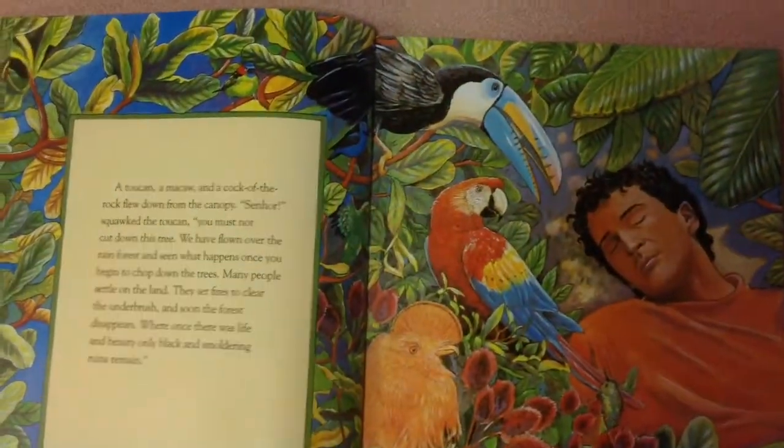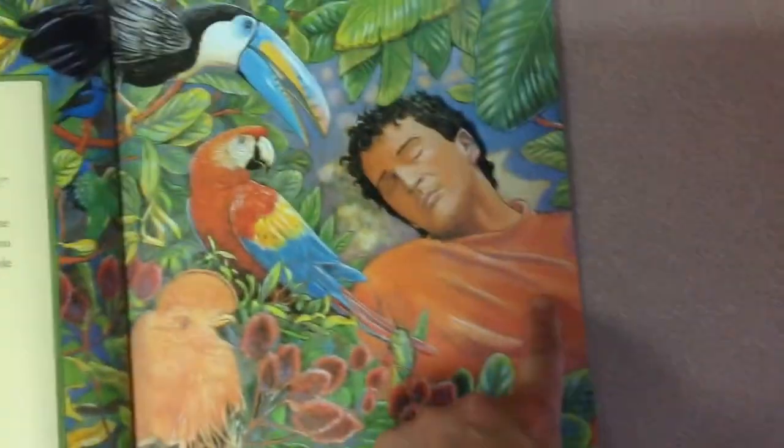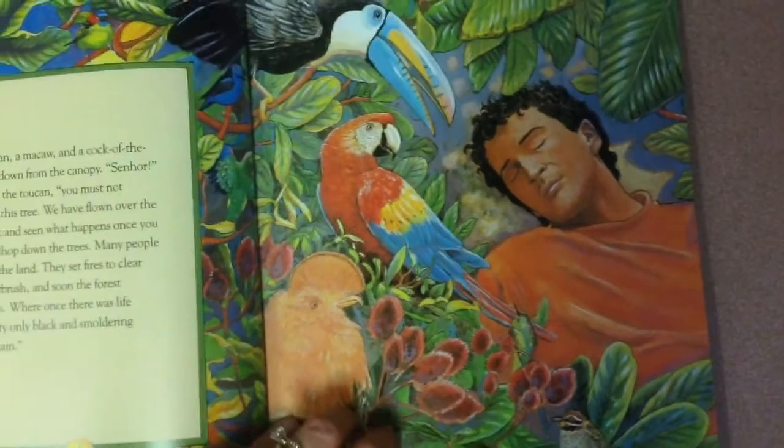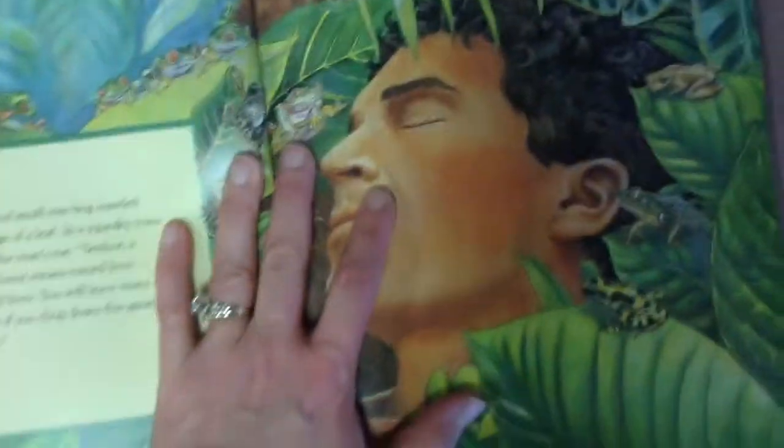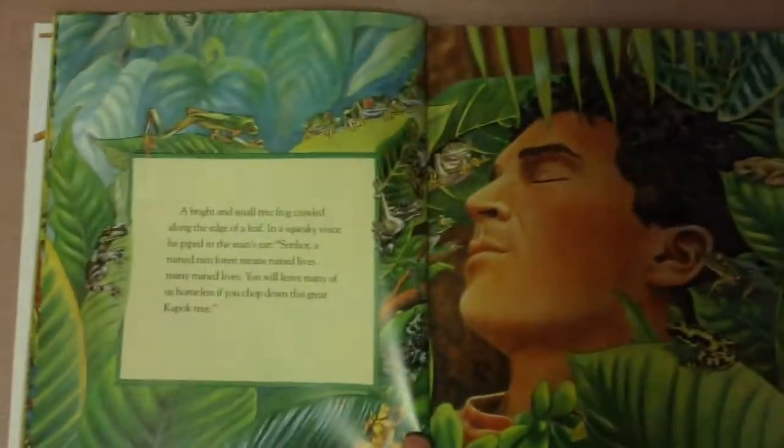So the toucan, the macaw, and the cock of the rock, the three exotic birds, are talking to him about what happens. How about the colors, everyone? Wow. Oh boy, he's really sleeping.